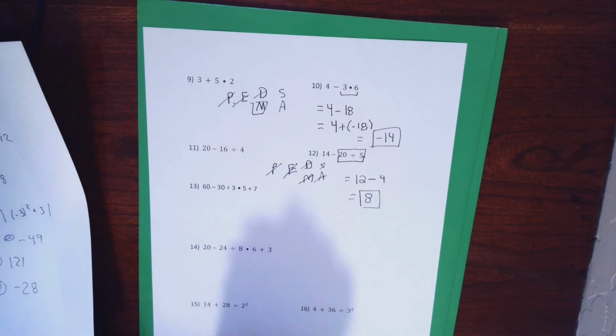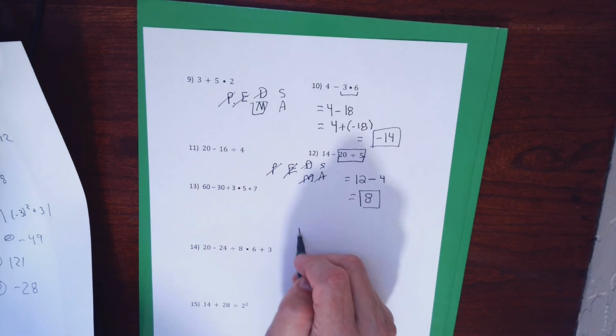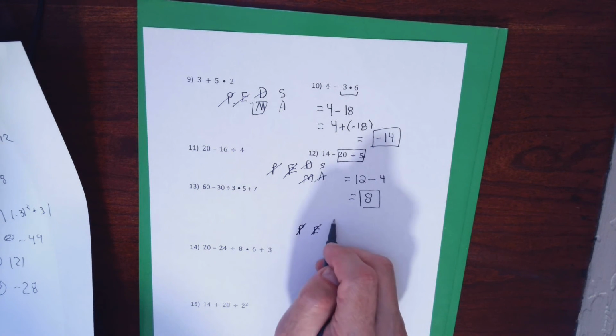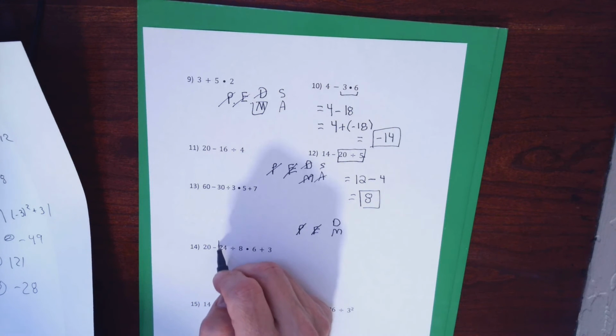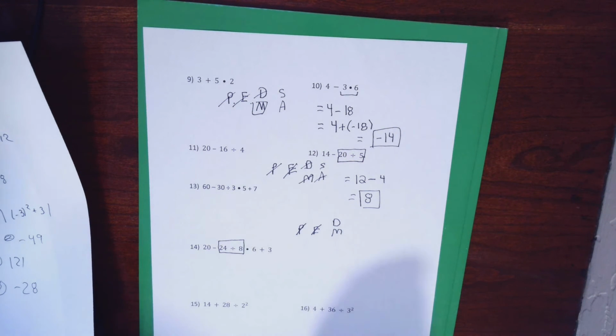13 and 14 are similar. If I work on 14, there's no parentheses, there's no exponent, but there's both division and multiplication. When there's both division and multiplication, you don't do the times first if it's not written first. You do whichever of the two is written first.